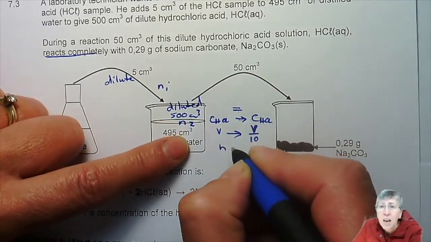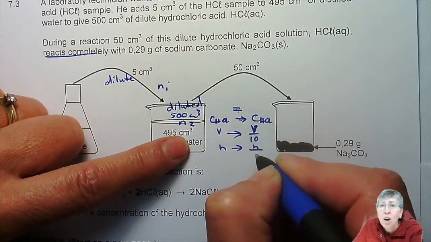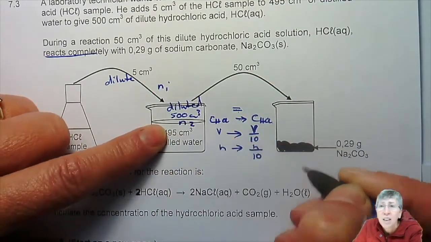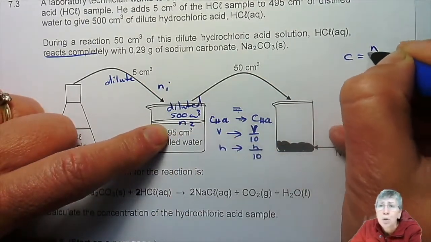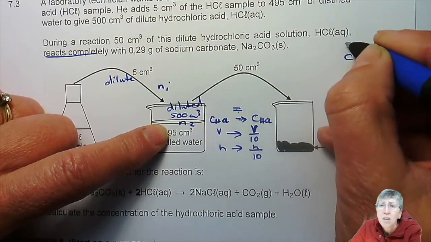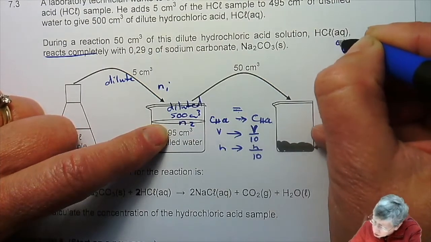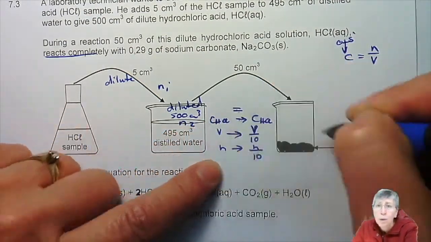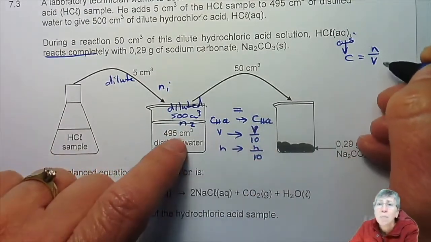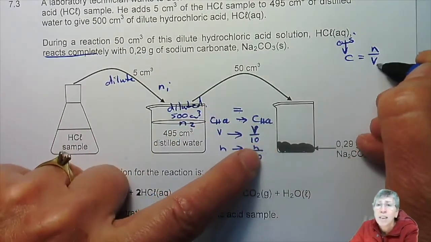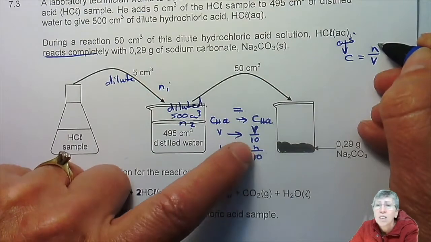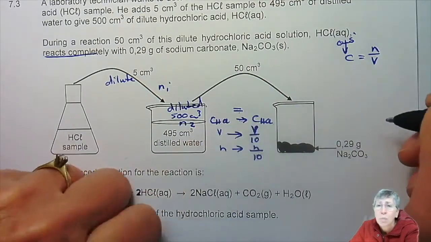It means I only take 1/10 of the moles that I had over there. Remember concentration, mole per volume. This one is now the constant, right? It's not changing when I put it in there. But from the original one, I am taking only 1/10 of that. So I'll only have 1/10 of the moles as well.